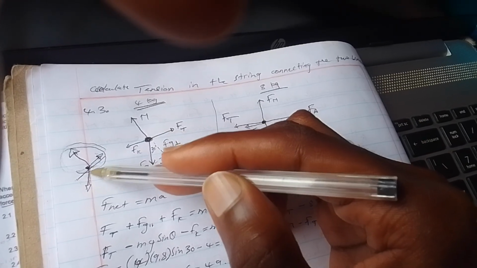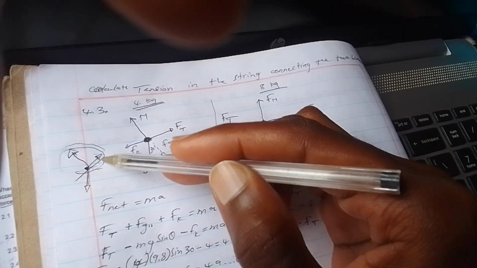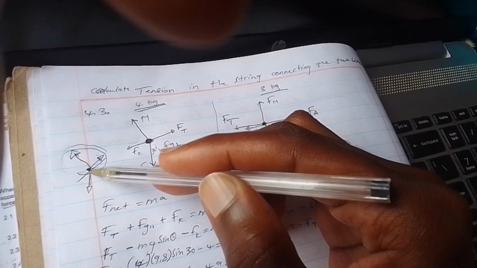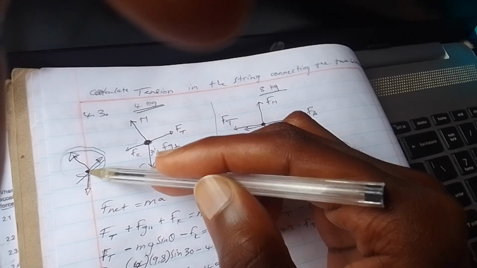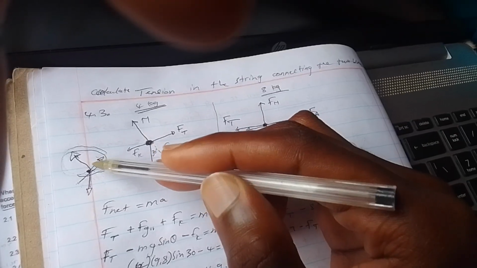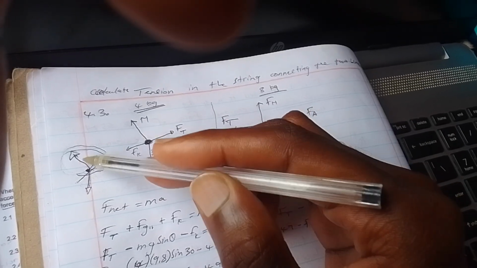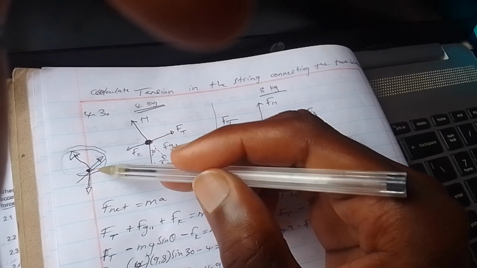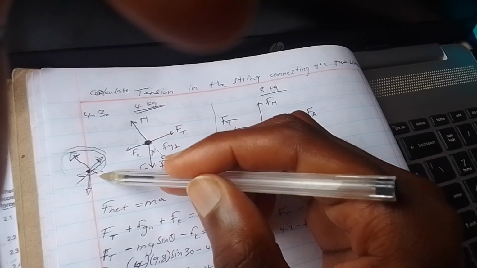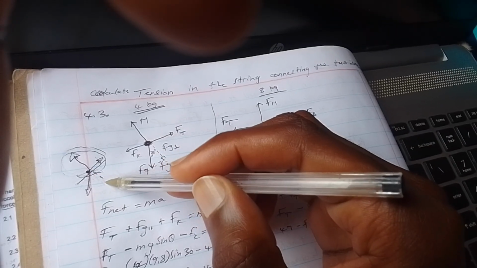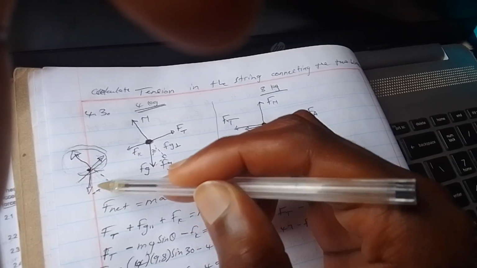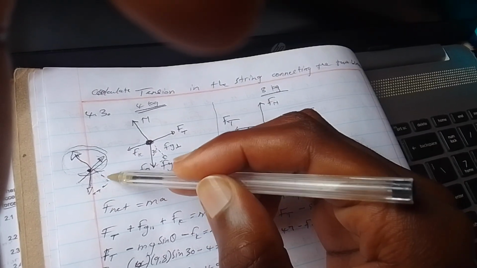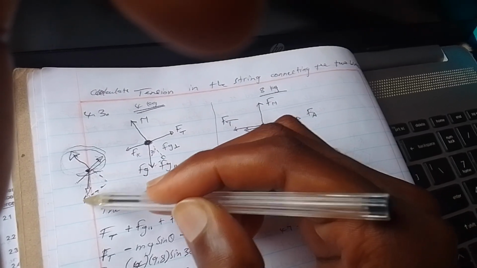Because there was an inclined plane here and our gravitational force is acting downward, it is not acting perpendicular or parallel to our inclined surface. So we'll always need to find the components of our FG.